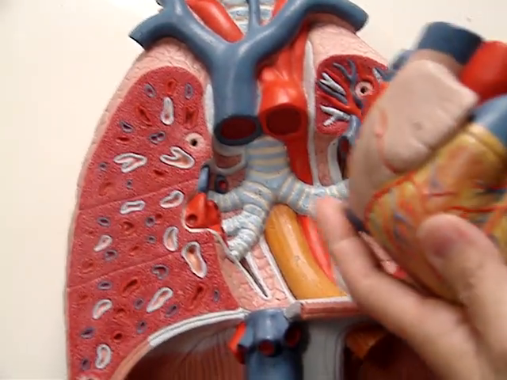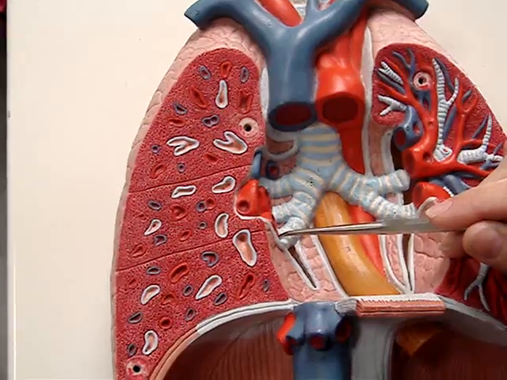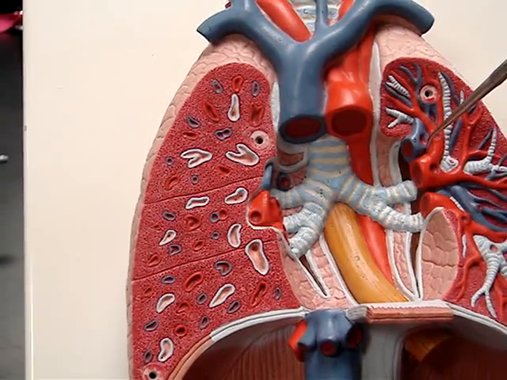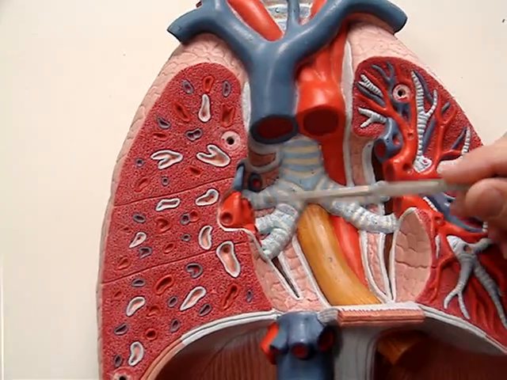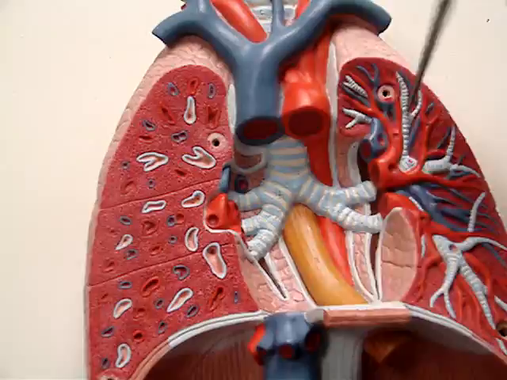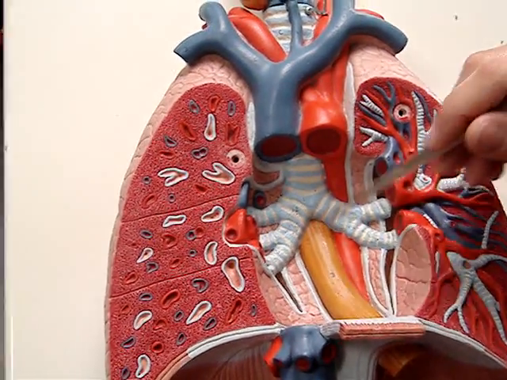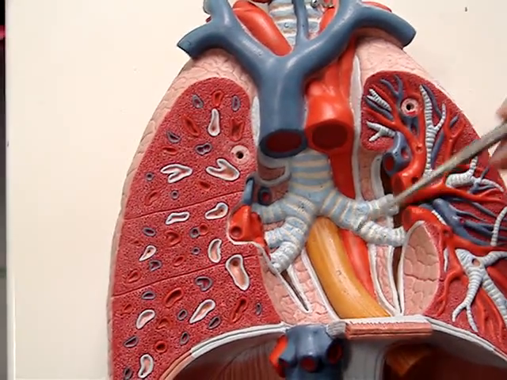If we lift out the heart, we can see that trachea running down here. We can see the three branches going off into the three lobes there, the two branches going into the two lobes here. Where the bronchial trunk and the pulmonary trunks enter into the lungs, remember that is called the hilus, the hilum plural. This is our esophagus running down here.